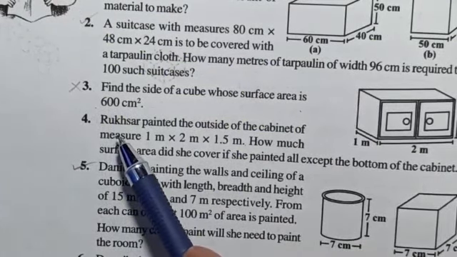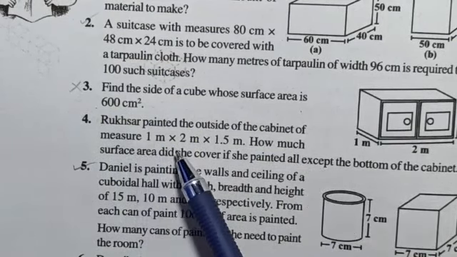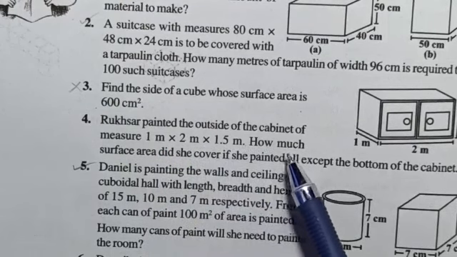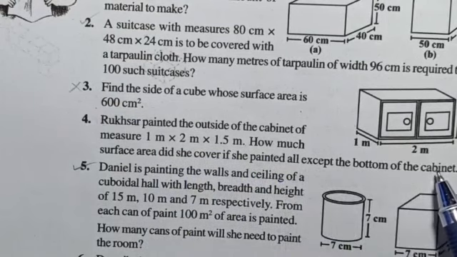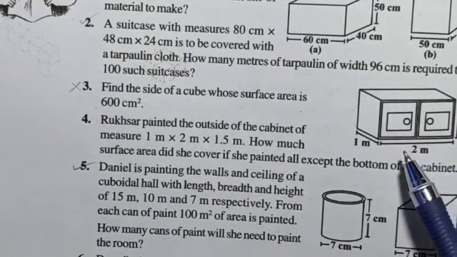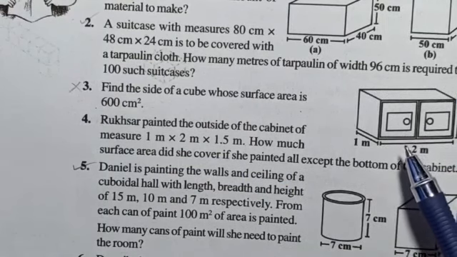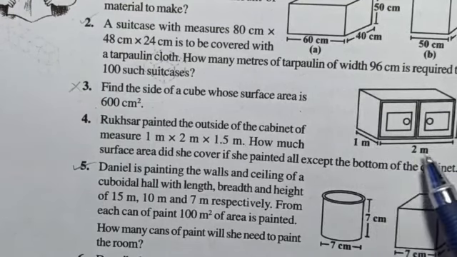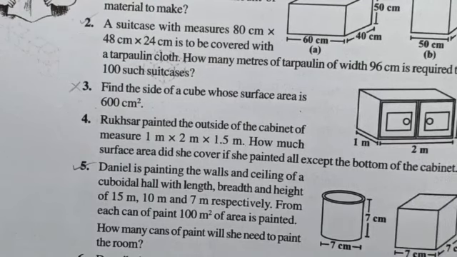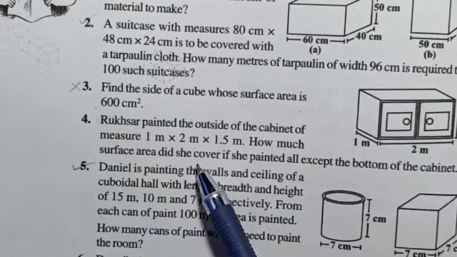Let's study the question. Ruxer painted the outside of the cabinet of measure 1 meter into 2 meter into 1.5 meter. How much surface area did she cover if she painted all except the bottom of the cabinet? This is the cabinet, and Ruxer is going to paint this cabinet, but she did not paint the bottom. For this cabinet, length is 2 meter, breadth is 1 meter, and height is 1.5 meter. What we have to find out is how much surface area Ruxer is going to paint.